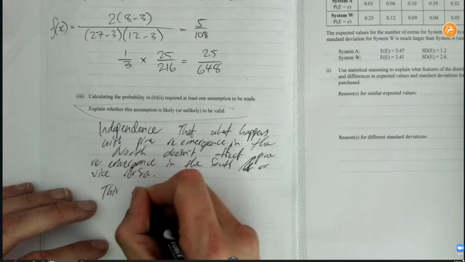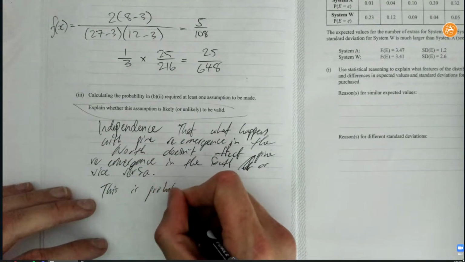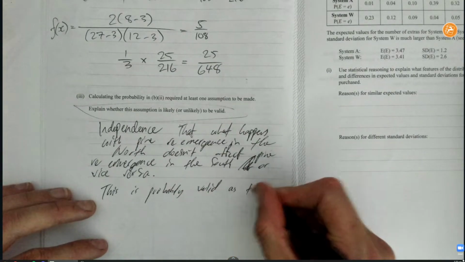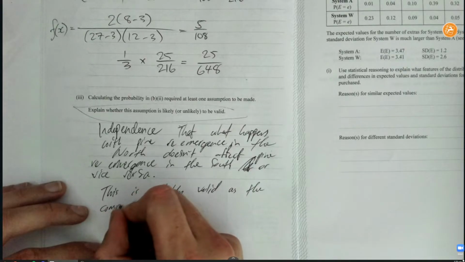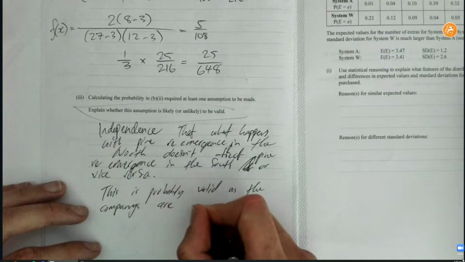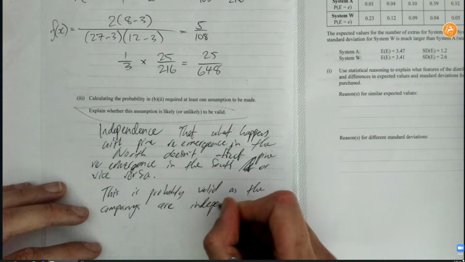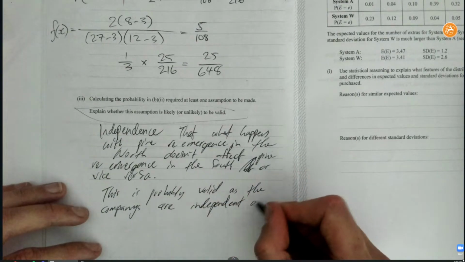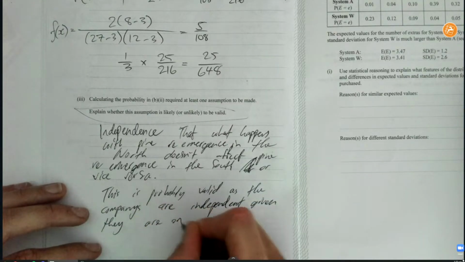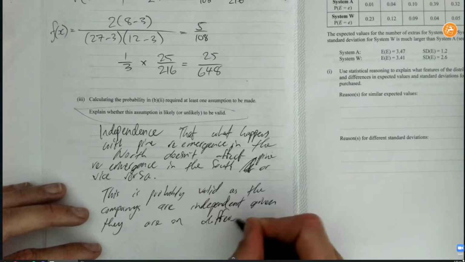This is probably valid as the companies are independent. Given they are that far away, I'm going to say different islands.